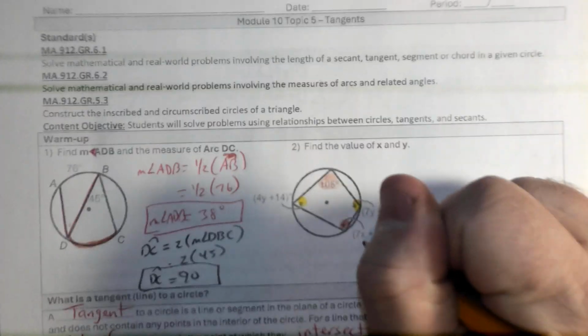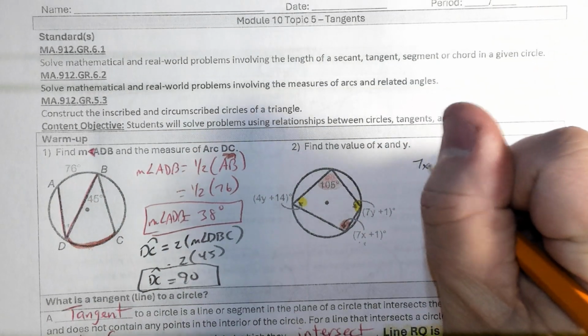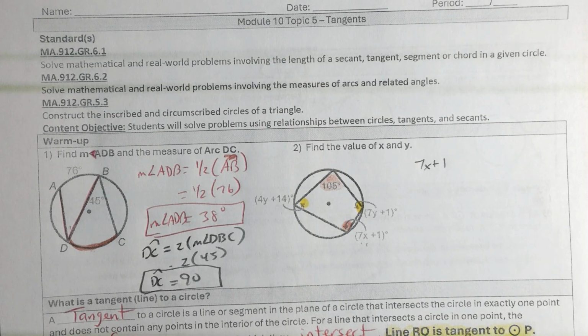So x is going to be 7x plus 1. And I'm sorry about this camera. I just realized this thing is not happy with me, and I'm using a different app, and I apologize. So let me write everything and back away.